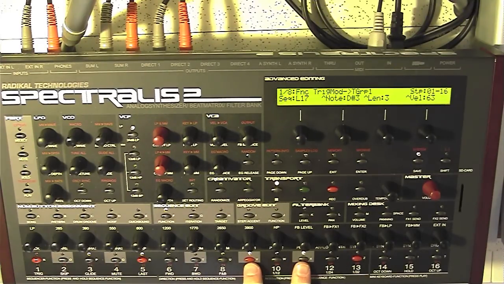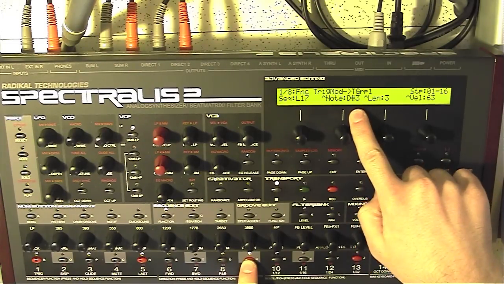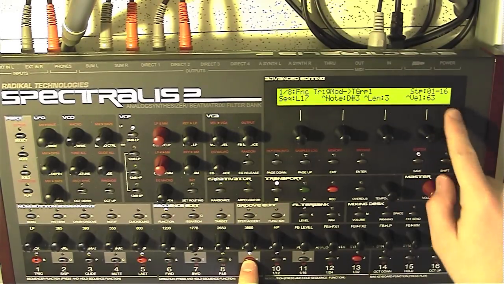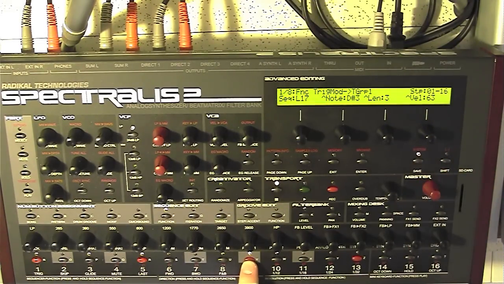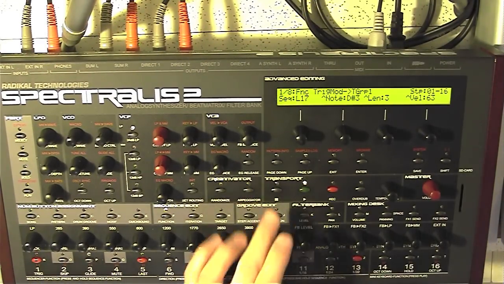Now, to delete those sequencer lines, or those notes, you just press the button twice. Now, the reason you have to press it twice is because pressing it once creates that note, the length, and the velocity. If it's different than what was there before, you'll have to press twice. Okay, now if I push play, there's nothing playing.